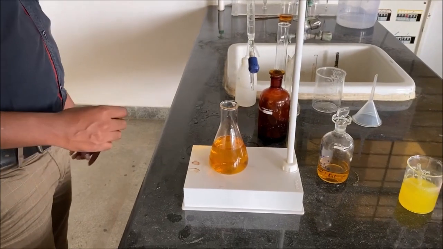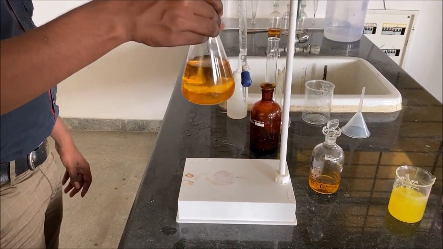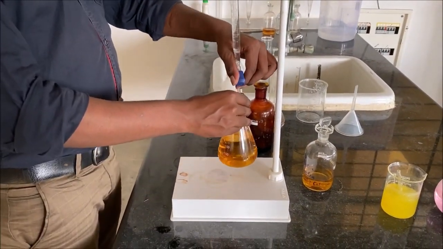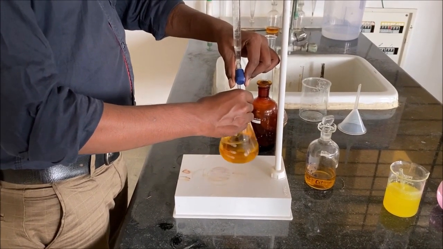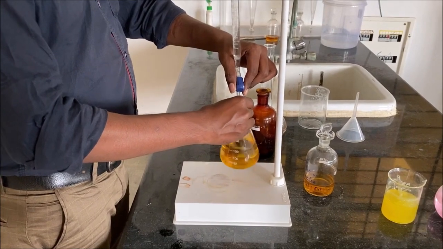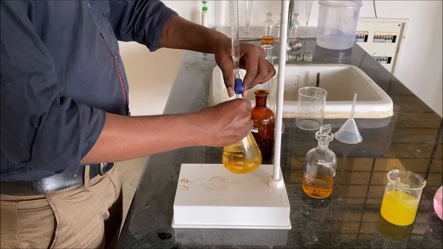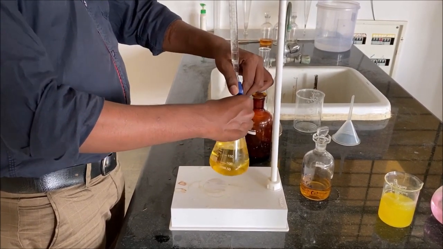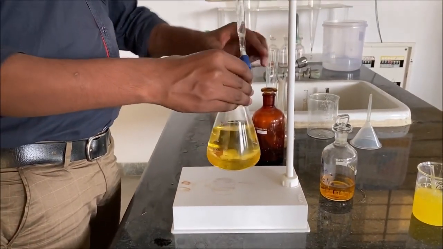The 203 ml of the transferred solution in the conical flask is titrated against standard sodium thiosulfate solution until the color turns pale yellow. Now we can see the solution turning pale yellow.